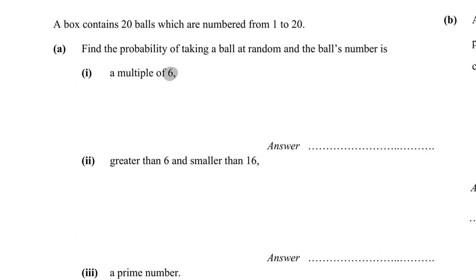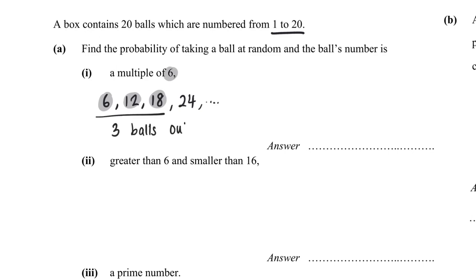Multiple of 6 means that these are the numbers that I'm looking for: 6, 12, 18, 24 and so on. But notice our number is only until 20. So I have a 1, 2, 3. So I will have 3 balls out of total 20 balls, where it is a multiple of 6 on that ball number. So answer 3 over 20. This is the simplest form.